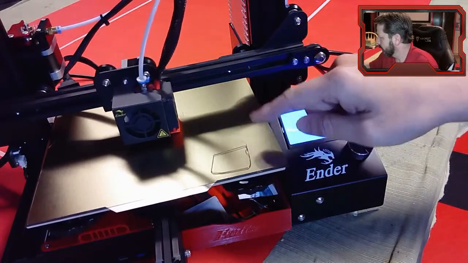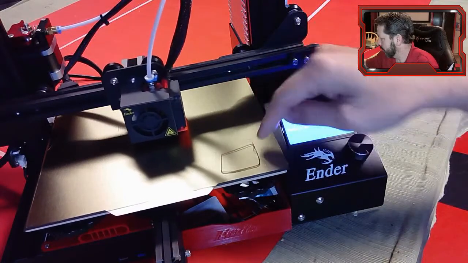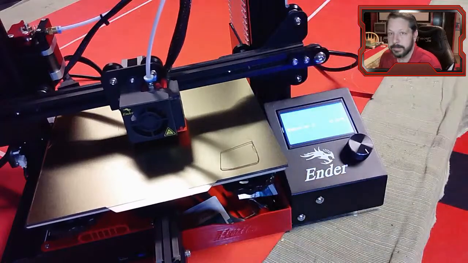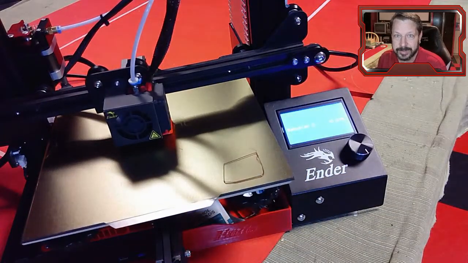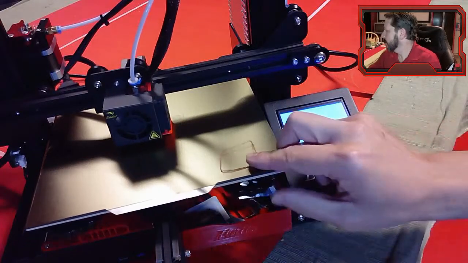Had I just let it go, then I just slid this off. It wasn't hardly sticking at all. You can see it's not the right shape. It should be a square, and that's because it was just kind of floating above the bed trying to print, not really sticking to it. And now I think it's going to be okay.